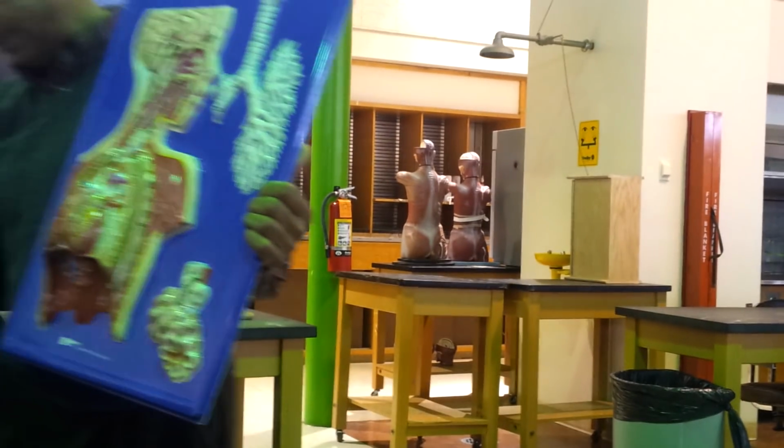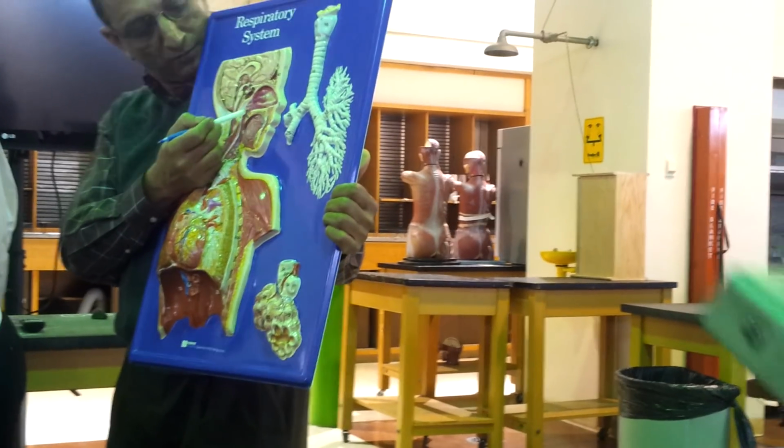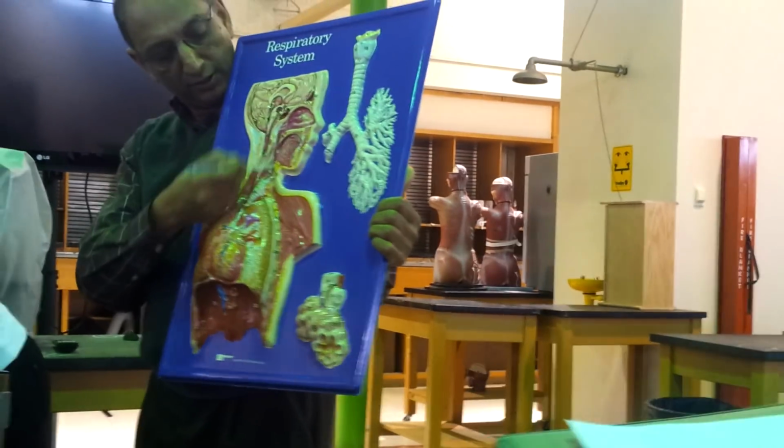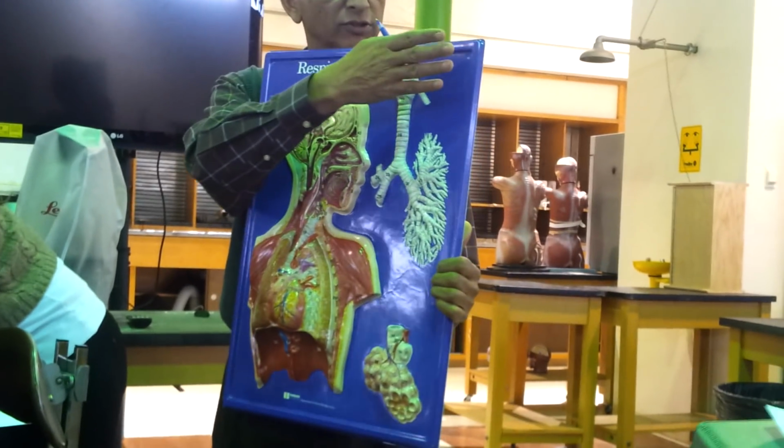Then pharynx, now from nasal cavity, it goes into pharynx. And this is pharynx here. In the pharynx, you have 3 parts. You cannot see in this second. I can see. So 3 parts here.